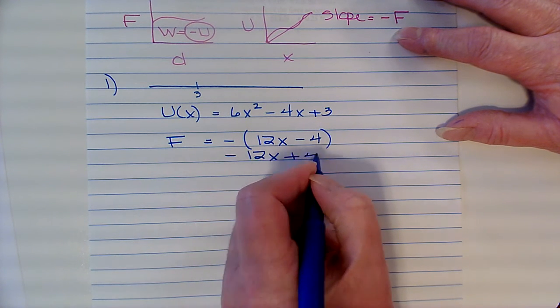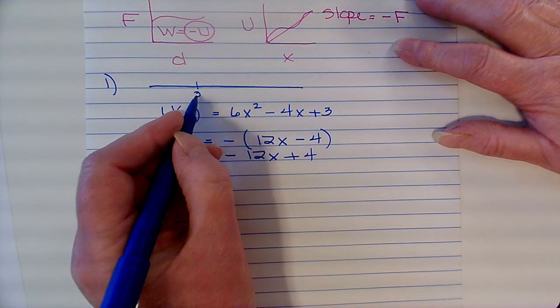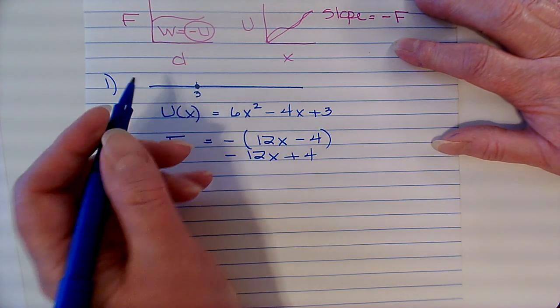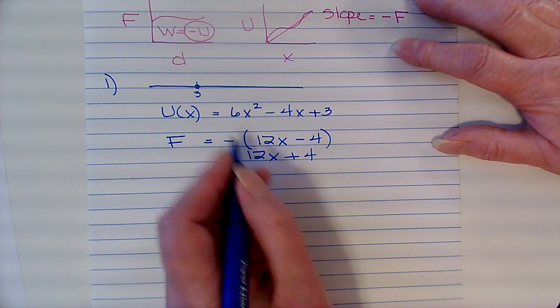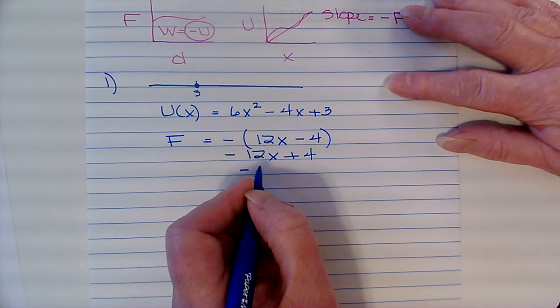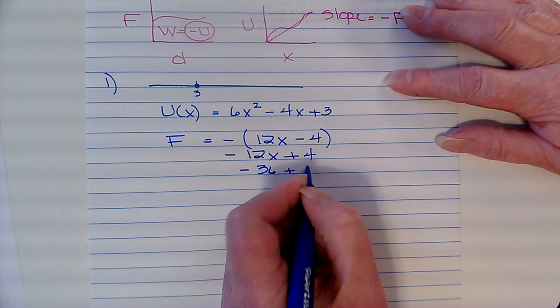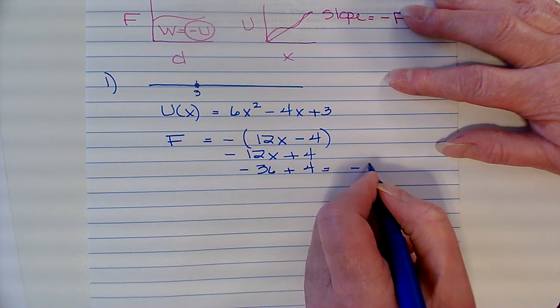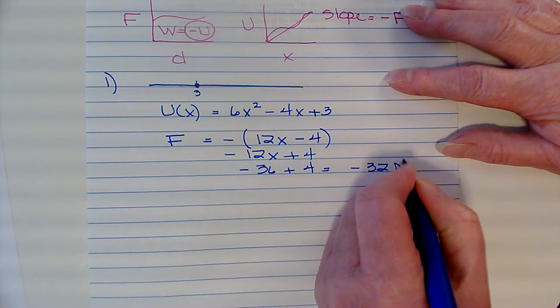And that will be plus 4. All right, but what is the force value when x is 3, or when the particle is right here at position x equals 3? So I'm going to plug in the 3. So that's going to give me negative 36 plus 4. And I find out that the force value then is negative 32 newtons.